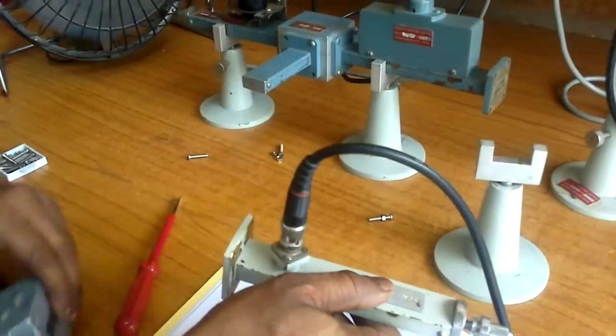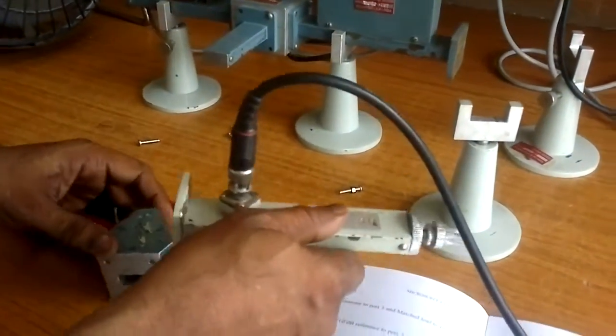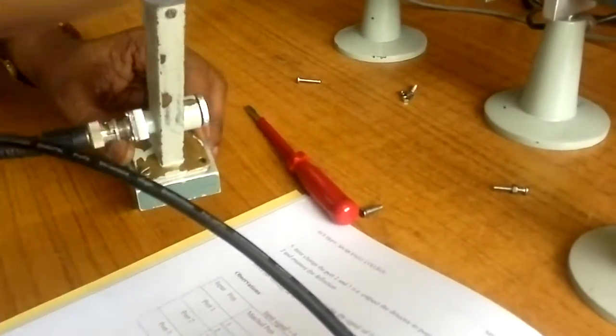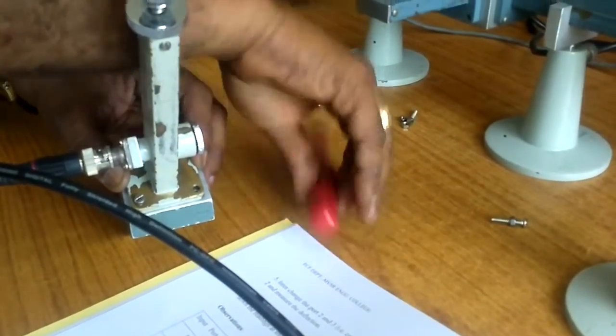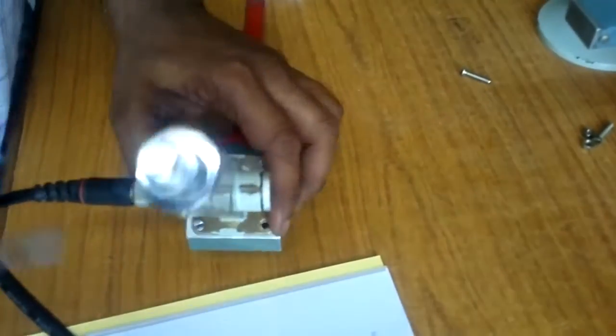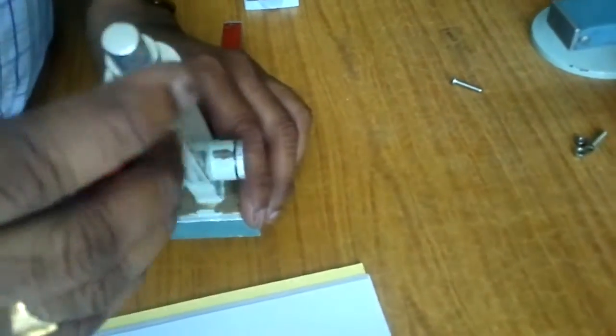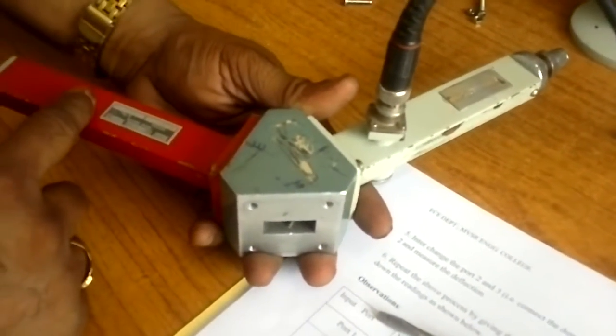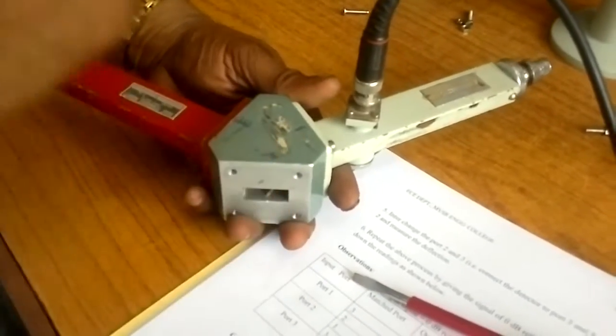Now this port 2, I am connecting this wave detector mount, I am going to connect towards port 1. Fix it properly without any gap. Port 1 as an output port. Now port 3 as a matched termination is there, and port 2 you connect towards the input.